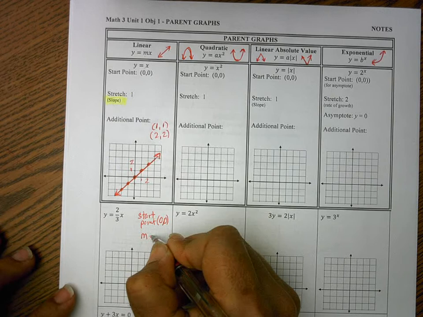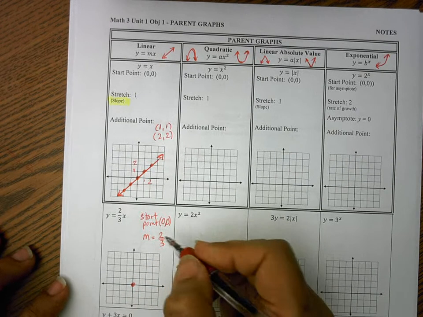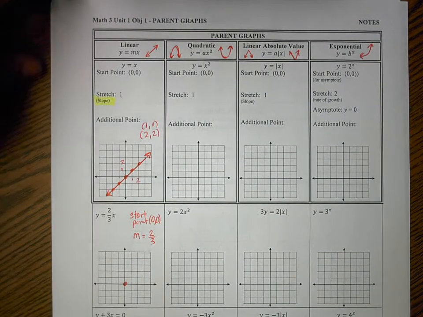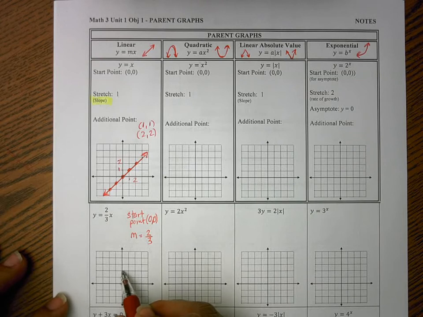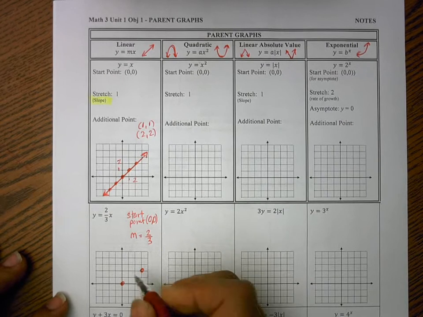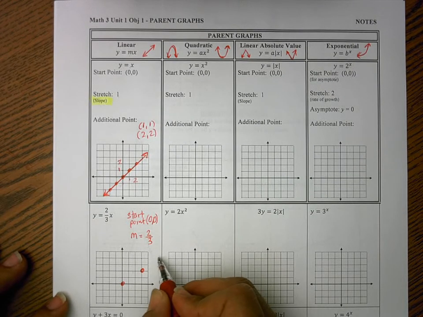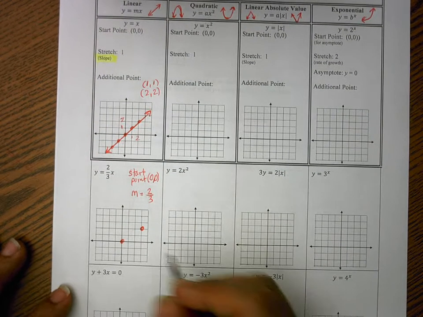The slope is m. It's up 2, run 3. Because it's positive, I'm going to run to the right, okay? So I'm going to go up 2, run 1, 2, 3. So that's my second point. If I go up 2 and run 3 more, I'm kind of outside of the graph, so I'm not going to go ahead and do that, okay? I'm going to just keep 2 points right here.